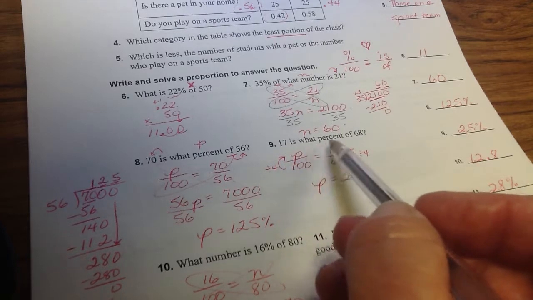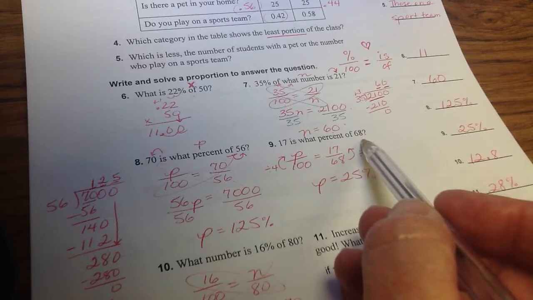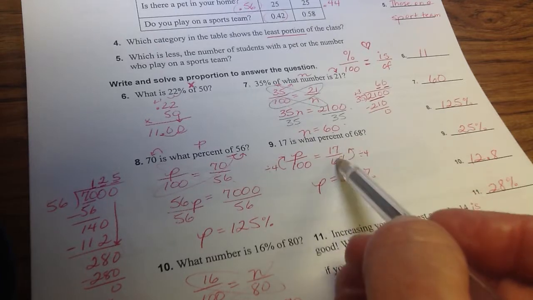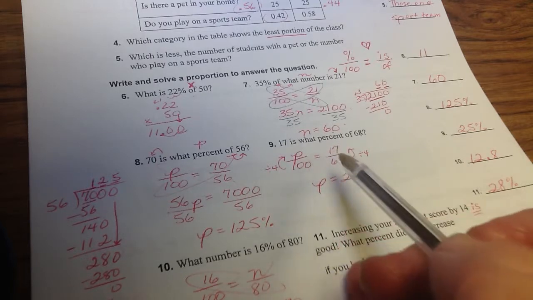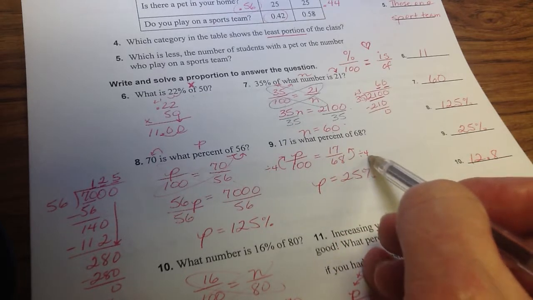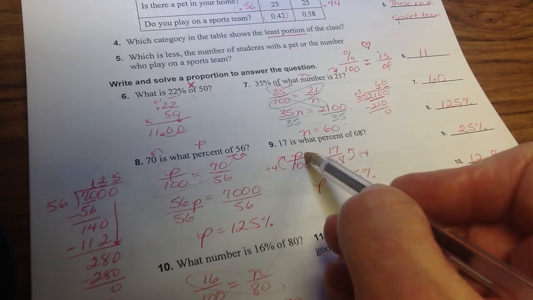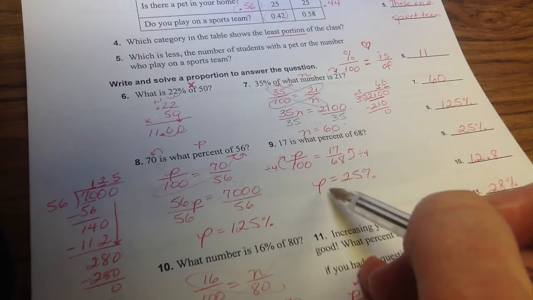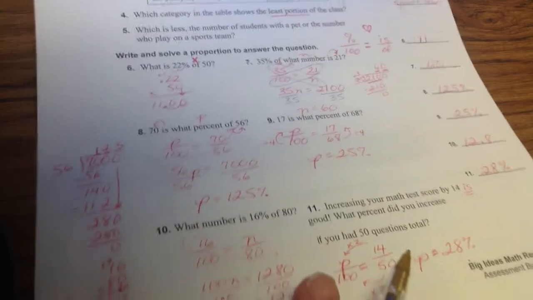Number 9, again, percent over 100 equals is over of. It says what percent, so I use P over 100. Of 68, so 68 is the of number, goes on the bottom, is 17. It's the is number, goes on the top. Now I see a relationship. 68 divided by 4 is 17. So 100 divided by 4 is 25. Think about 4 quarters in a dollar. P equals 25%.